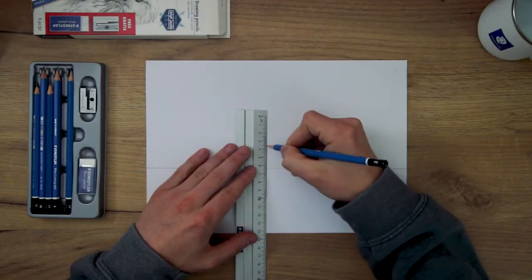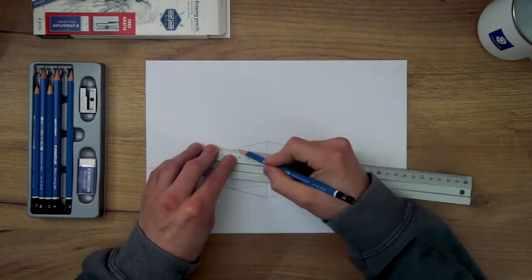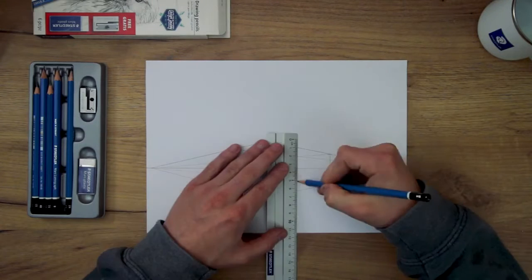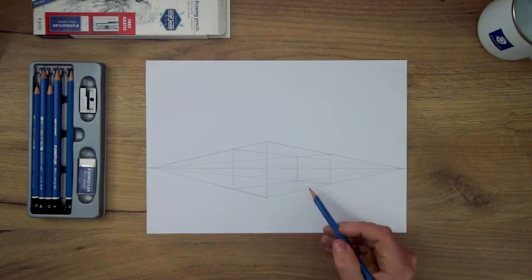I'm going to start by drawing a box in 2 points perspective. This is something you should be familiar with now, as we have covered this in previous sessions. Now that this box has been drawn out, I want to add a pitched roof to this.